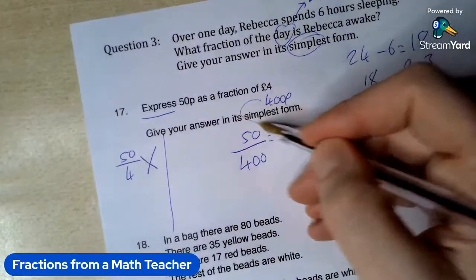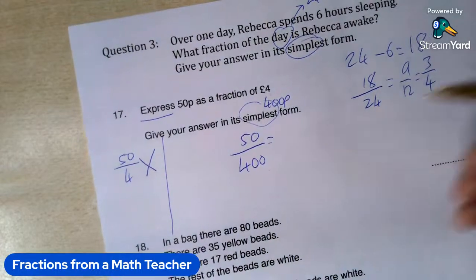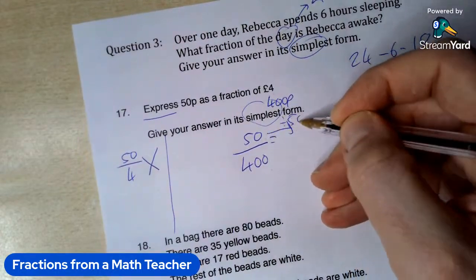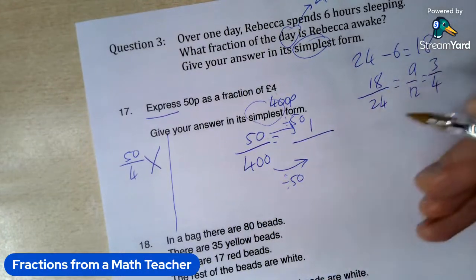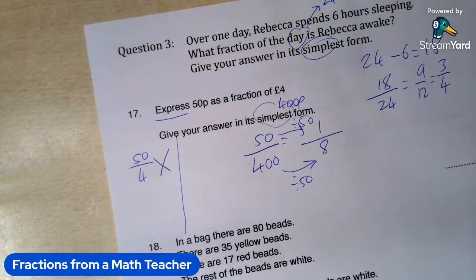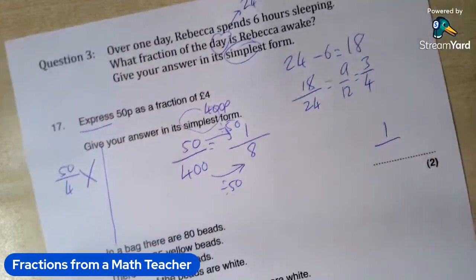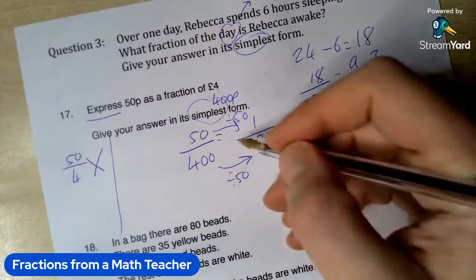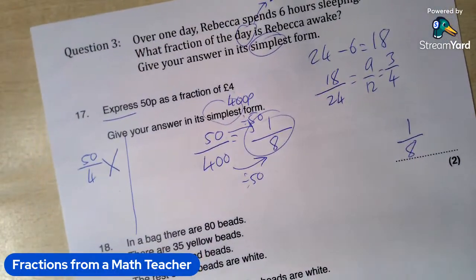And then simplest form, what number goes into 50 and 400? Well, that will be 50. So that'll be 1, and 50 goes into 400 eight times. That'll be 8. So 1/8. Yeah, so 50p is 1/8 of £4. In the exam, they're not too bothered about the answer line. You know, it is fine there, but I just make it clear that it is my answer.